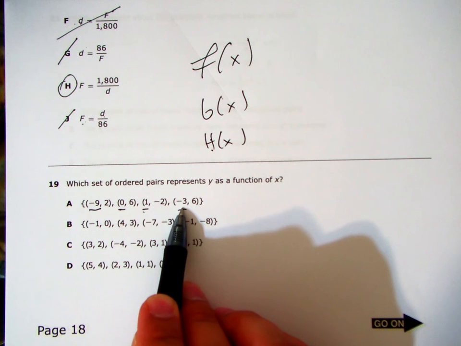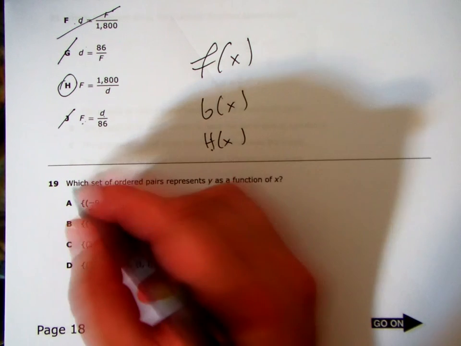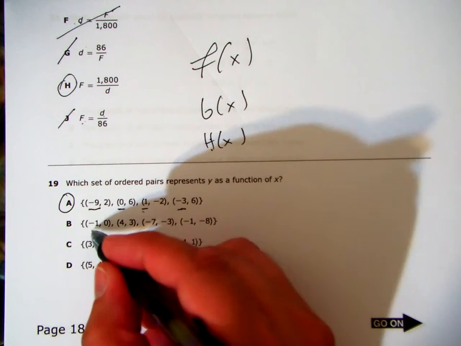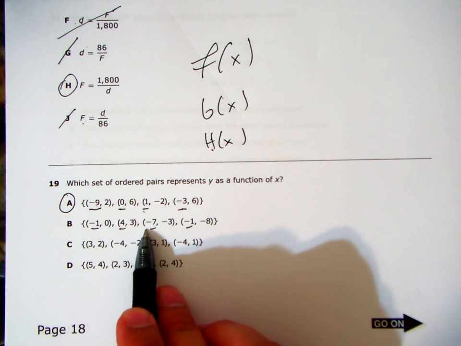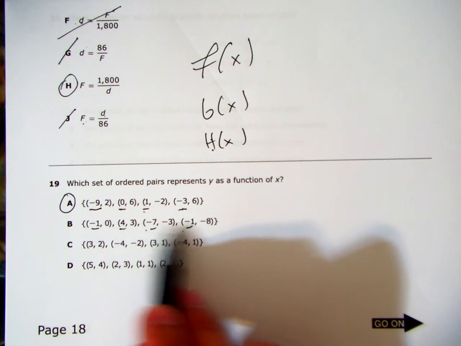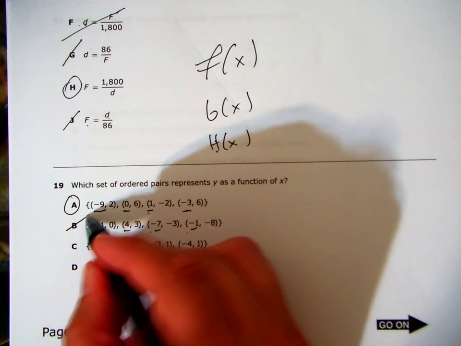Do any of them repeat? No. So this is a function. Most likely it's going to be that. Let's just double check. Negative 1, 4, negative 7, negative 1. Do any of those repeat? Yes, a negative 1. So that can't be a function.